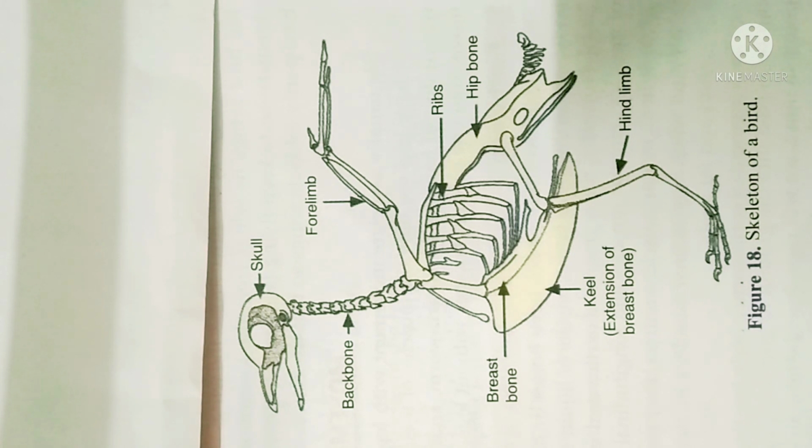And they have a special type of feet, which you have learned about in 4th standard and 5th standard. They have webbed feet, which means their toes are joined with a very thin membrane. So the webbed feet will help them to swim in water.